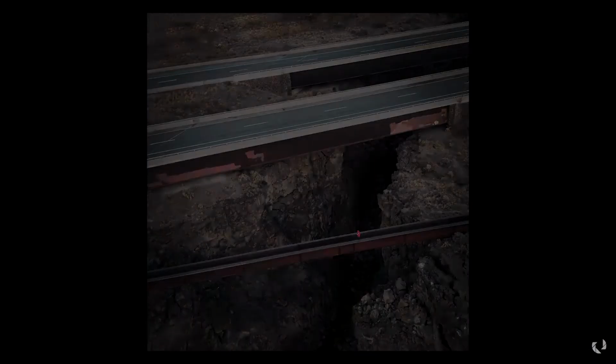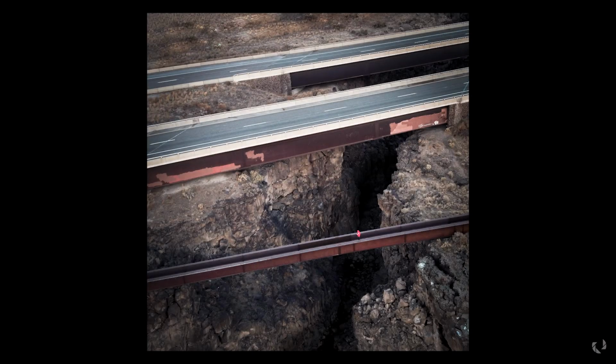And I want to start with lines. So the first way you can use contrast with lines is to have opposing lines. So for example, something that's perpendicular and intersecting with each other. So the example I wanted to show you is this image right here. So as you can see, we have a highway overpass that's going in one direction along with a bridge. And then in the other direction, we have a huge canyon that just leads into darkness.